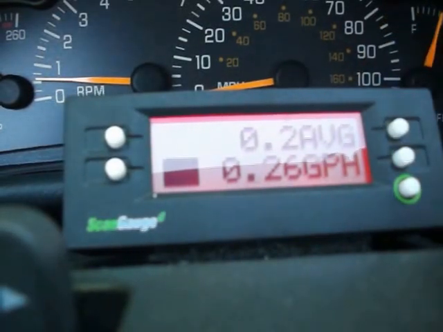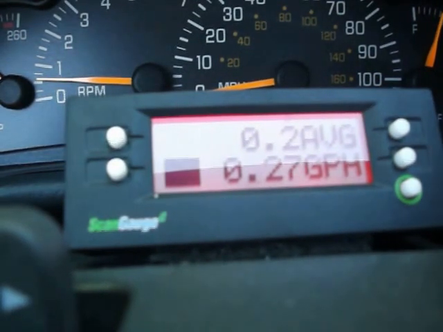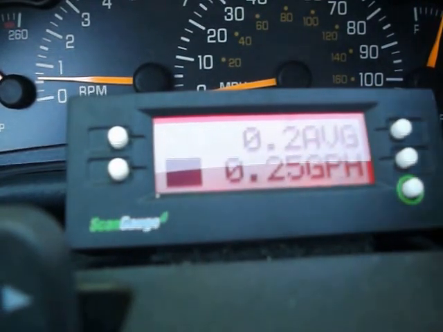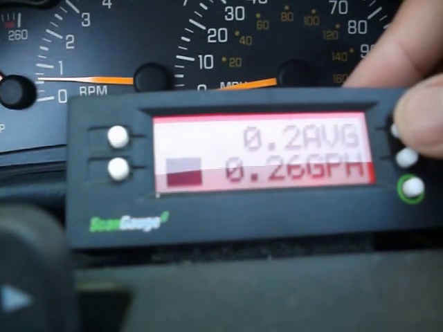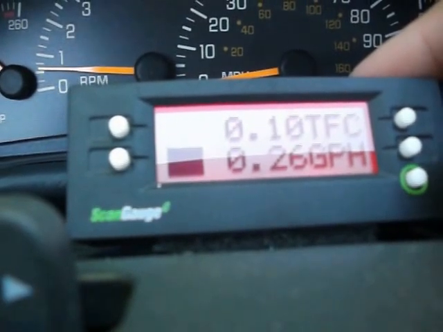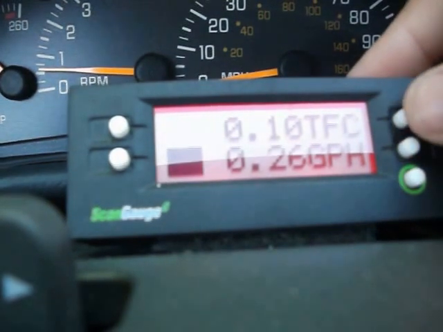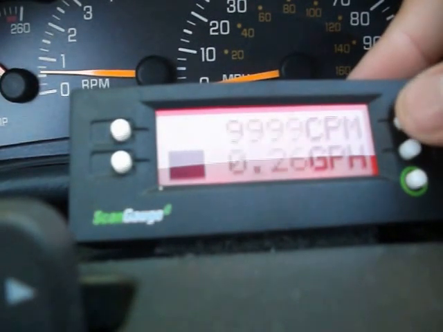Now this is a different average. This average in the gauge section will zero out every time you turn off the car. So once you turn on the car for a second time, it'll start from 0 and then average out your trip. So if you're going just up to the roadways, it's not that useful. TFC, and that's the trip fuel cost. Once again, that's just something there.